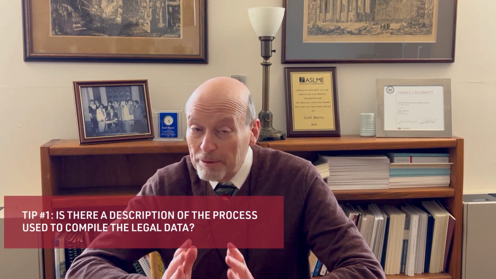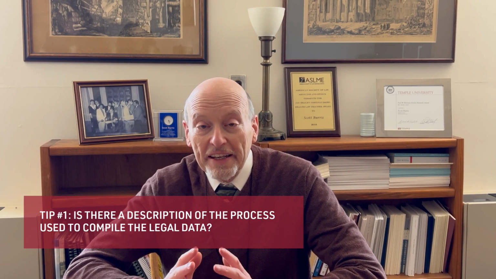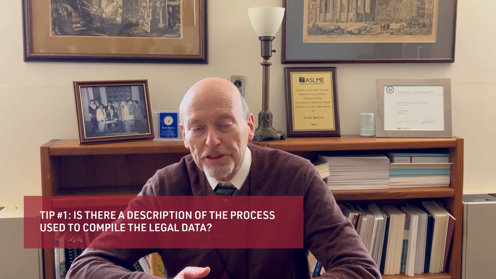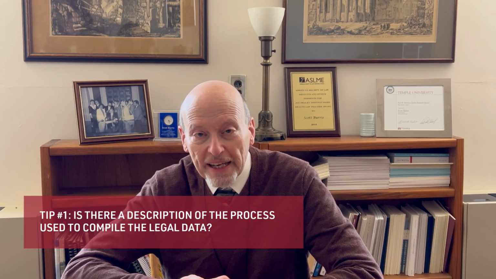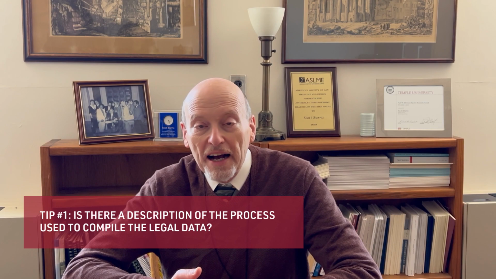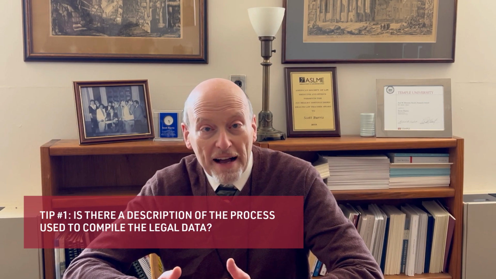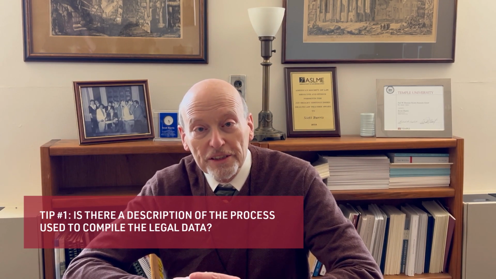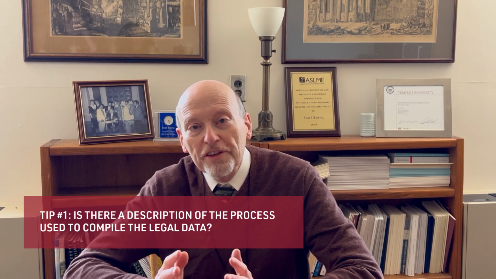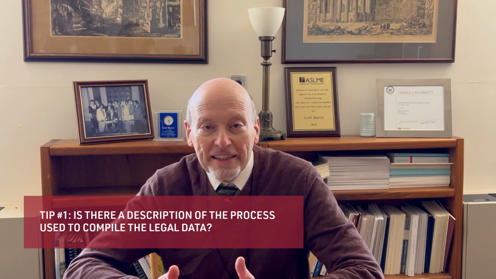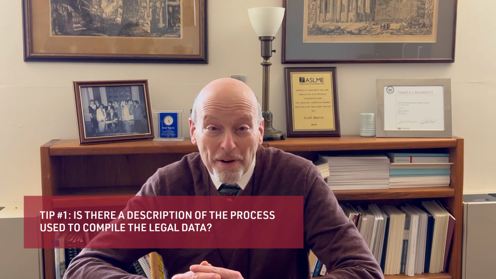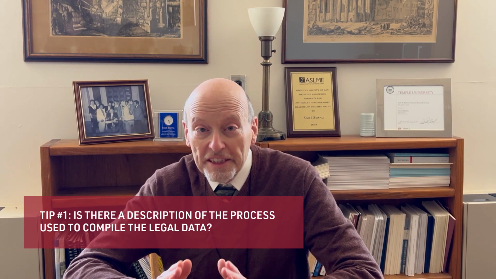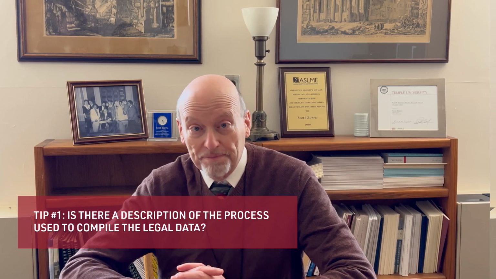First of all, simply, is it transparent? Is there a clear description of where the law, the legal text that was being measured, was obtained and how it was obtained? Is there a clear explanation of how the law was coded and who did the coding? Is there a clear description of quality control measures? If you don't even know the answers to those questions, then you really don't know whether the study has properly measured the law or not. So step 1 is, did they tell you the basic facts?